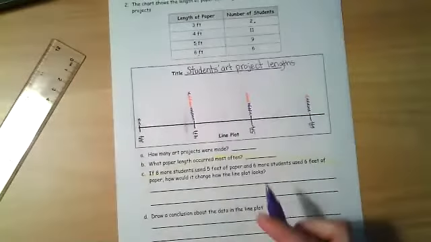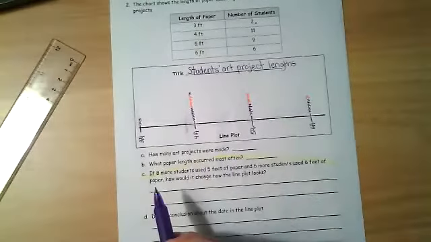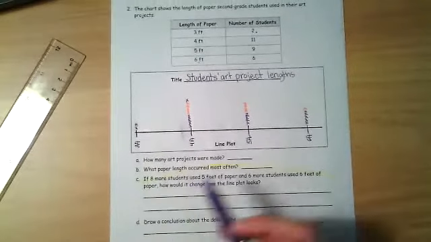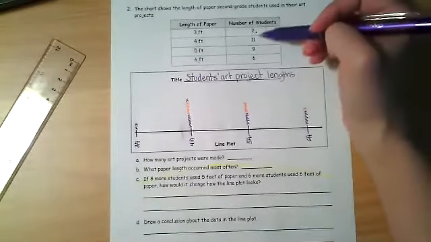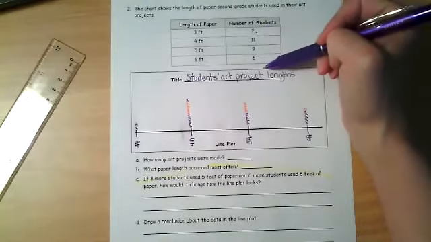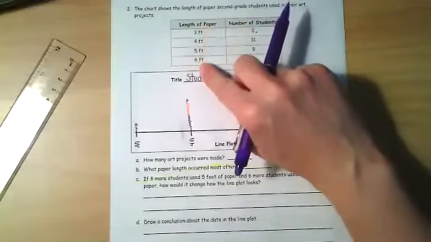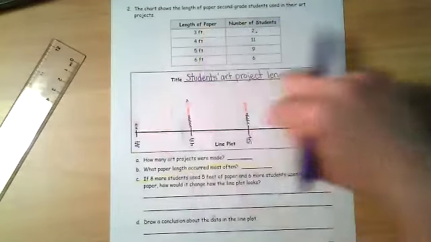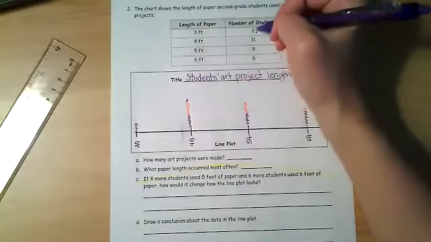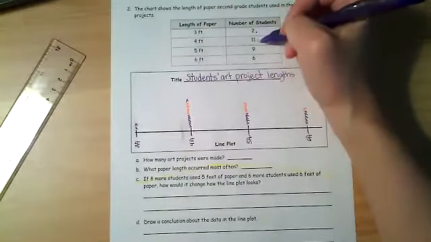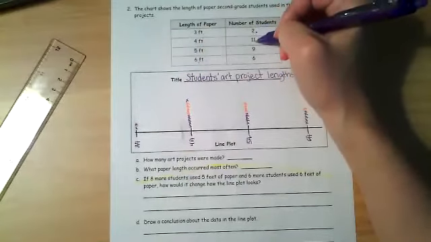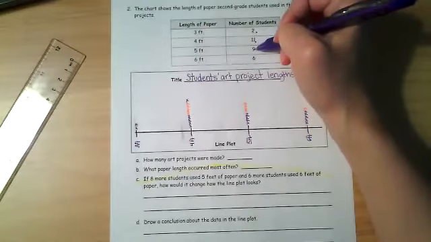Okay? All right. How many art projects were made? So if each student made their own art project, then all we need to do is count up all the students. Be careful not to count all the lengths of paper. We're counting students. Okay, so here we go. 2 plus 11 is going to give me 13, plus 9, that's mental math, 22, plus 6 is 28.